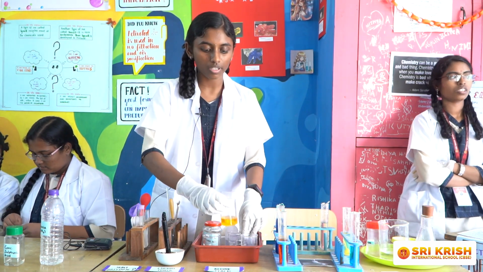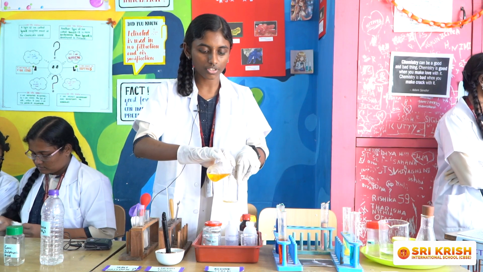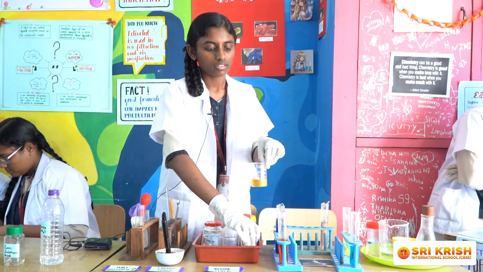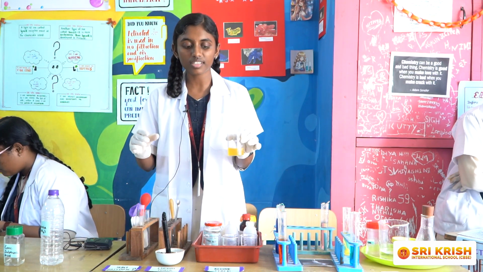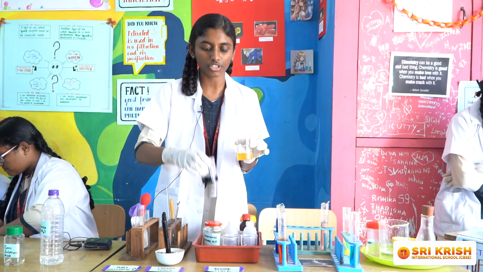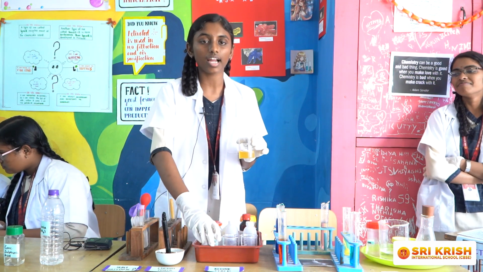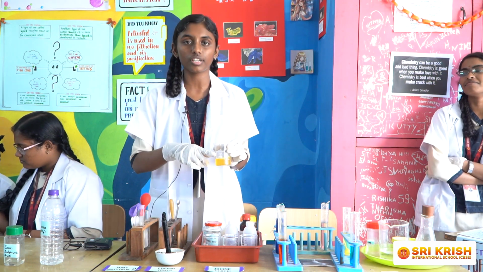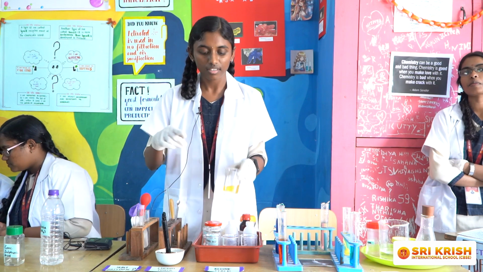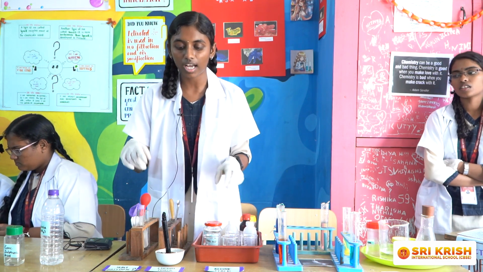When we mix equal amounts of both the solutions in a beaker, the color doesn't change, but after some time it automatically changes into a dark color because the hydrogen peroxide converts the iodine into an iodide complex. The next one is the carbon tower.